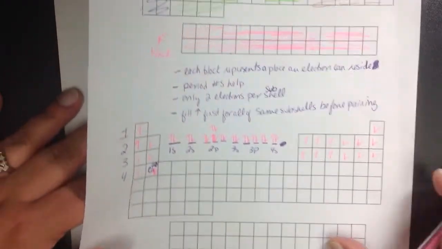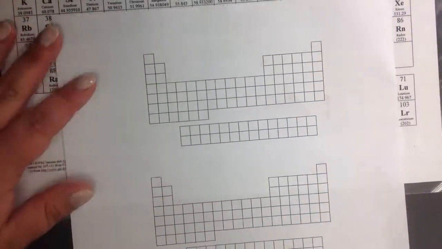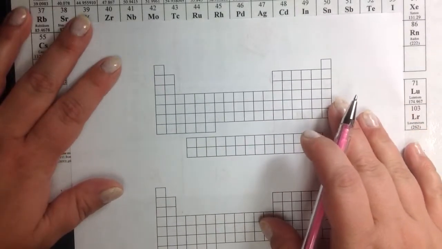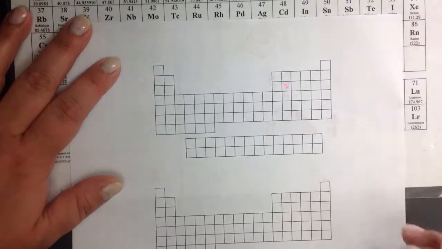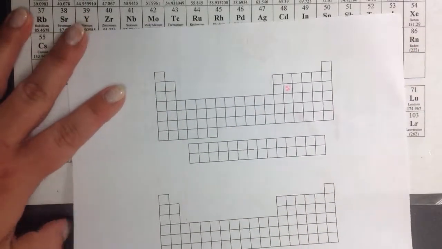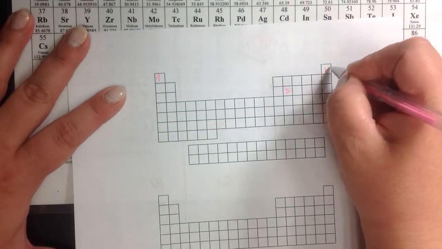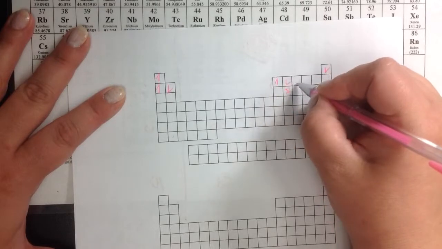Okay. As another example, why don't we try silicon? It's up here. Okay. So I'm going to fill 1, 2, 3, 4, 5, 6, 7.